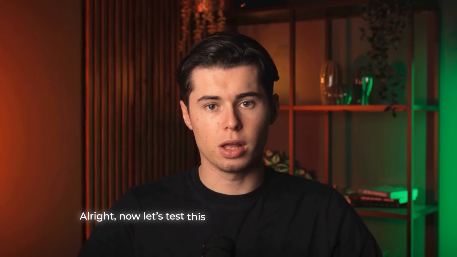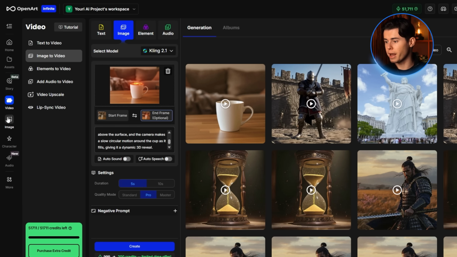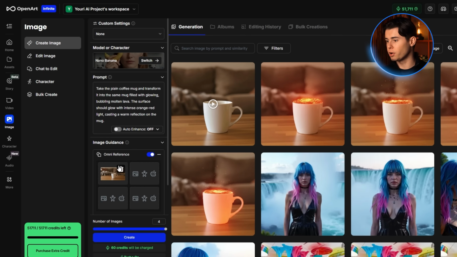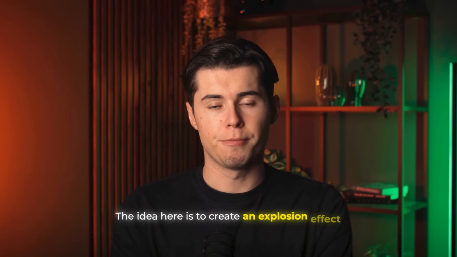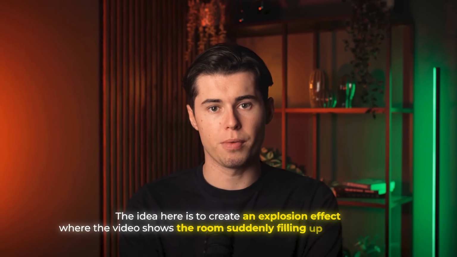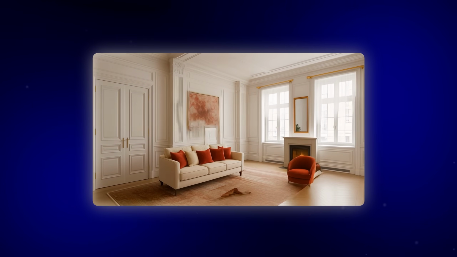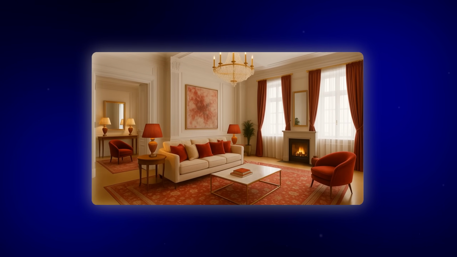Alright, now let's test this in a completely different context. I'm heading back to the image generator, clearing out the previous prompts and images, and this time I'm starting with an image of just a plain empty room. The idea here is to create an explosion effect where the video shows the room suddenly filling up with furniture. This kind of effect can even be used in commercials or other creative projects when you want to grab attention and make something feel dynamic.